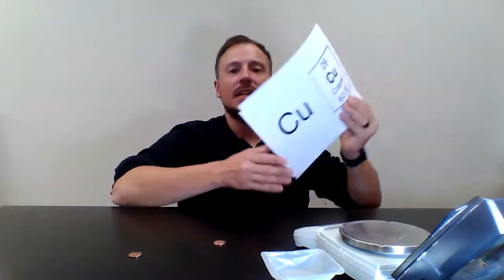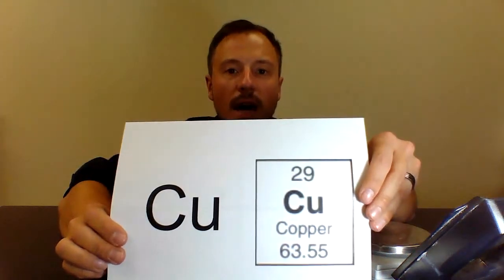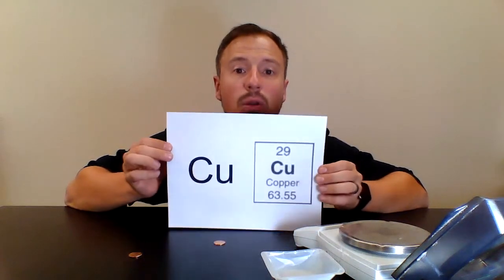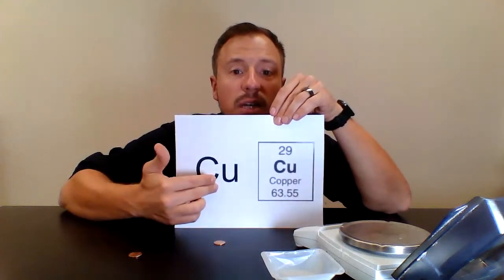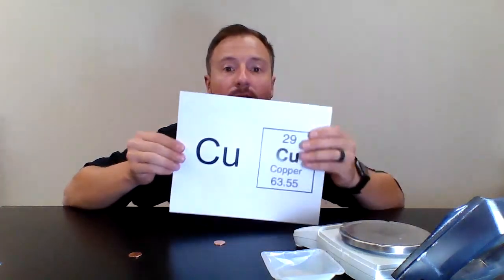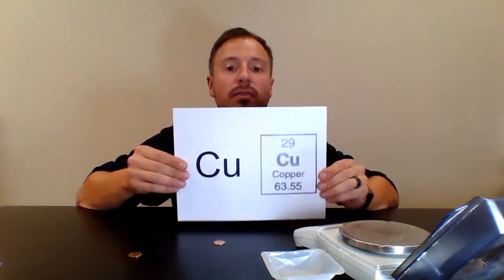Now, before 1982, pennies were made mostly of copper, right? There was other metals in there, such as zinc, but most of it was made out of copper. So the first thing we need to figure out is the molar mass of copper. And you can see that it's just made out of the atom copper. So all you have to do is look on that periodic table, find copper, and that will get you the atomic mass, which will be the molar mass. So you can see here it's 63.55.